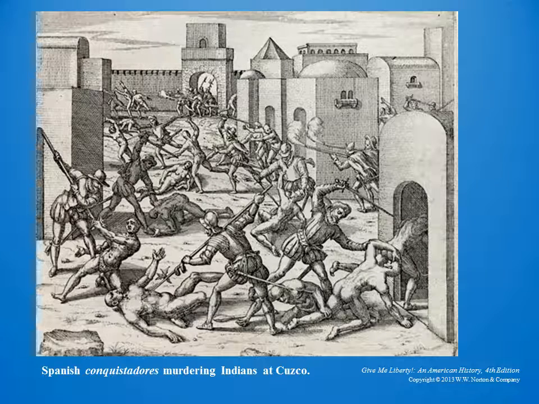In this drawing, Spanish conquistadors murder Indians at Cusco, in what is now known as Peru. The Dutch-born engraver Theodore de Bry and his sons illustrated 10 volumes about New World exploration that were published between 1590 and 1618. A Protestant, de Bry created very vivid images that helped to spread this idea of the black legend of Spain as a uniquely cruel colonizer.